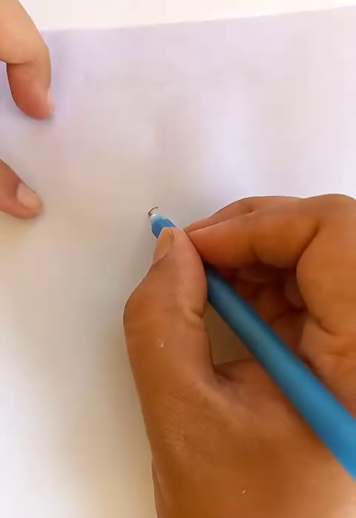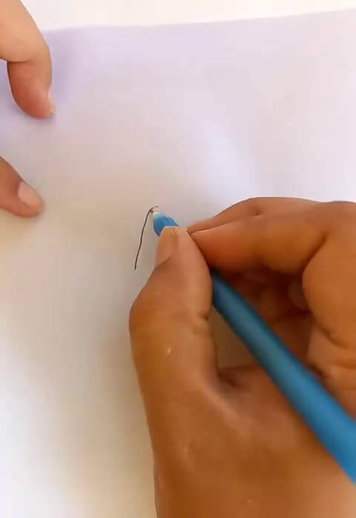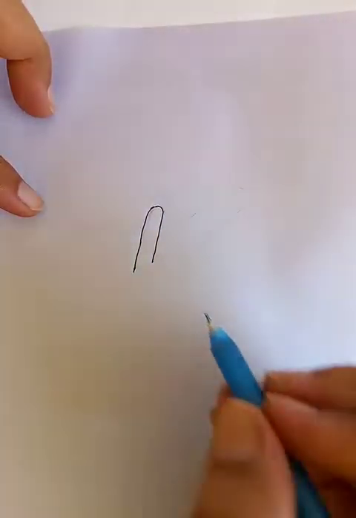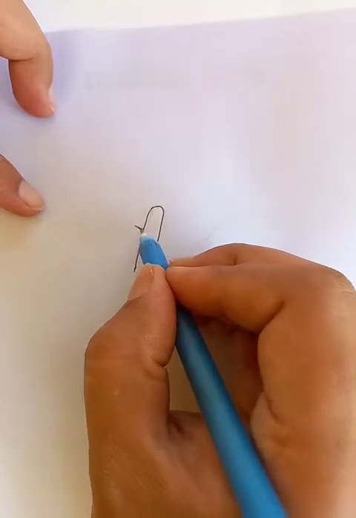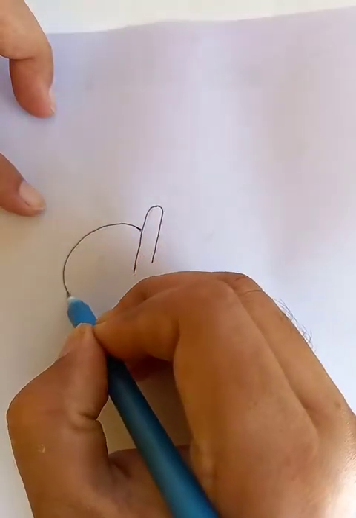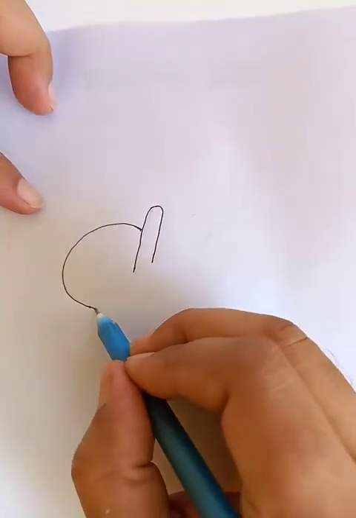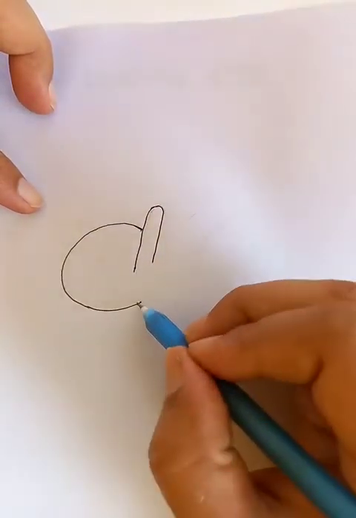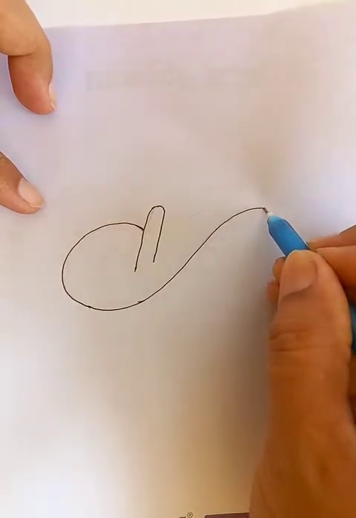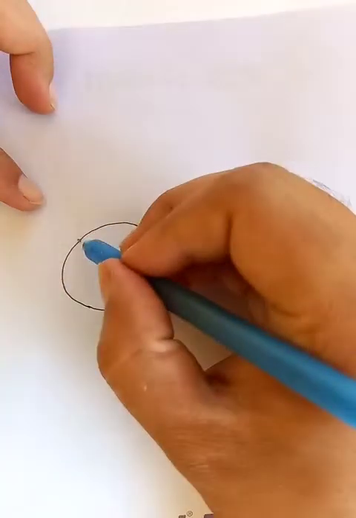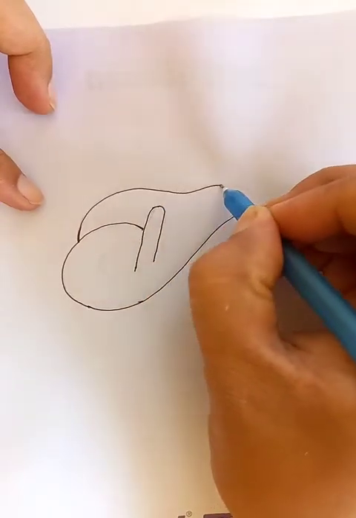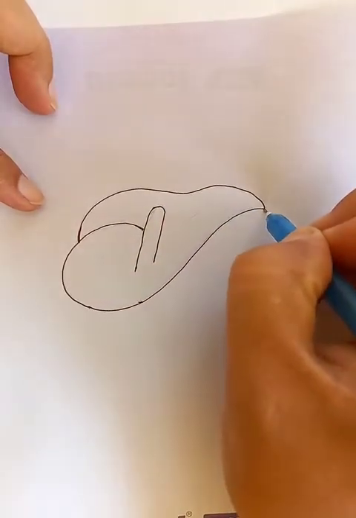First, we draw the outlines in the middle. Then we draw a curved line like this. It's circular in shape, and extend this line up to this. Then we connect another line on top of it, make the curves and connect in the end.